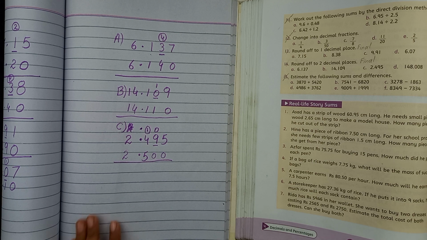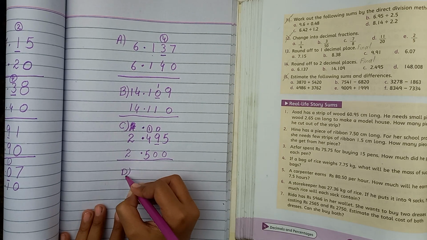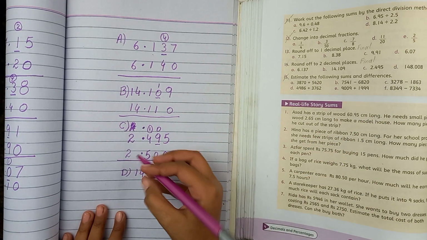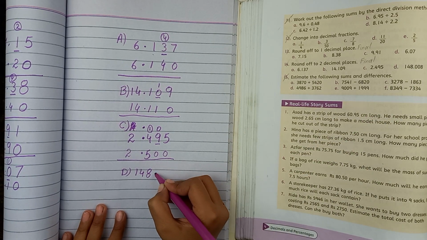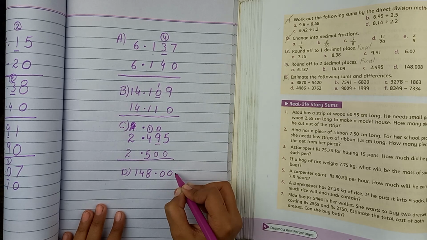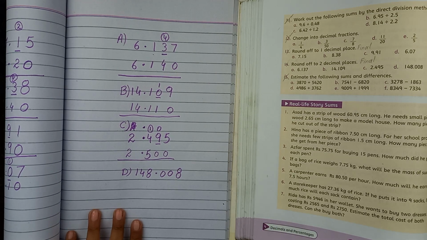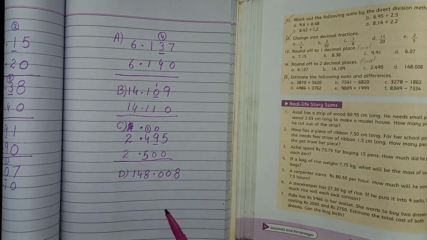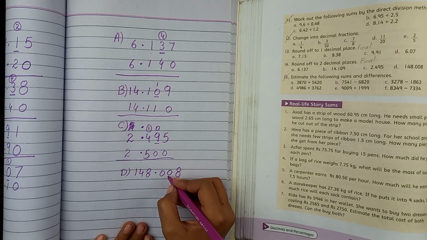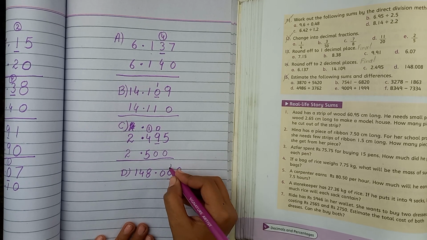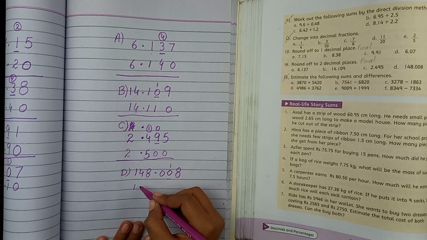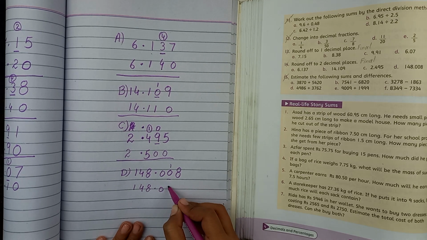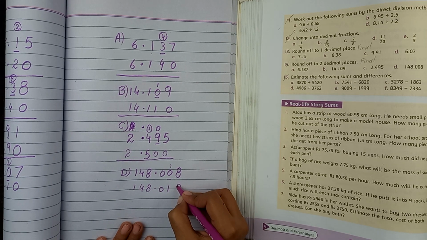And this one is really simple. Part D is 148.008. Perfect. Let me tell you how to do this one. It's really simple. What comes after 0? It comes 1, and the answer will come to you. 148.018.